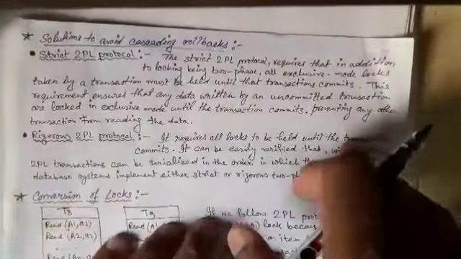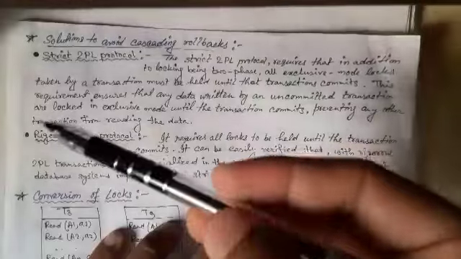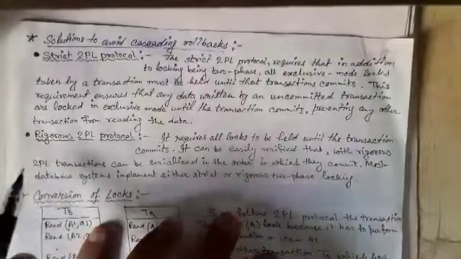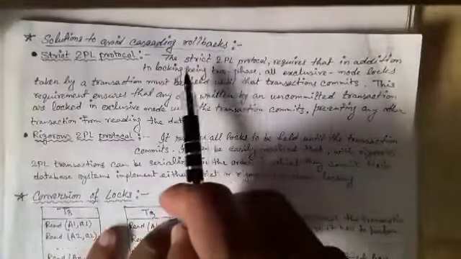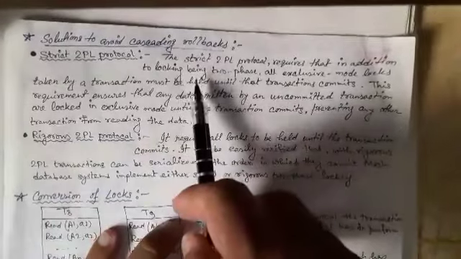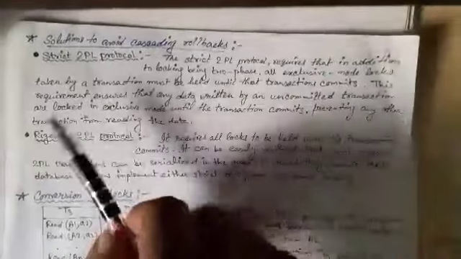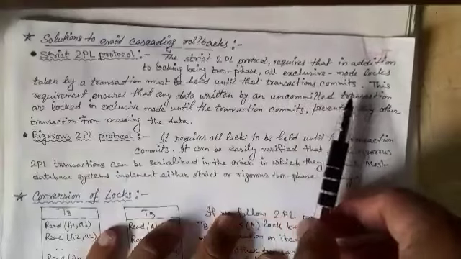Now, how do we avoid the cascading rollback? There are two different techniques. One is the strict two-phase locking protocol, another is the rigorous two-phase locking protocol. Now, the strict two-phase locking protocol requires that, in addition to locking being two-phase, all exclusive mode locks taken by a transaction must be held until that transaction commits.